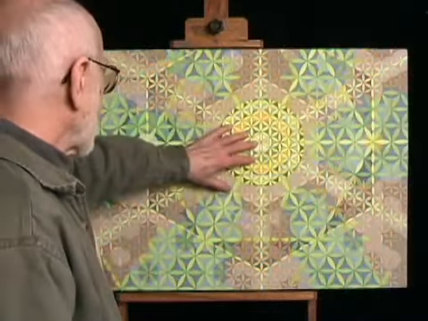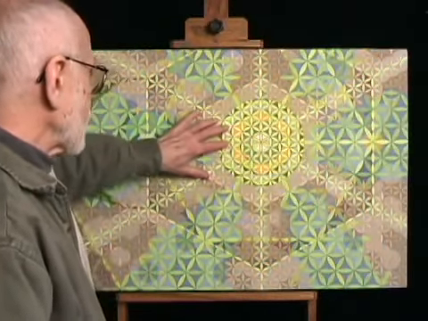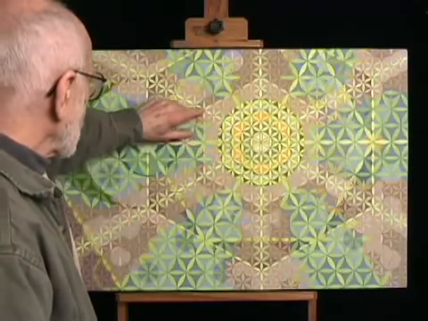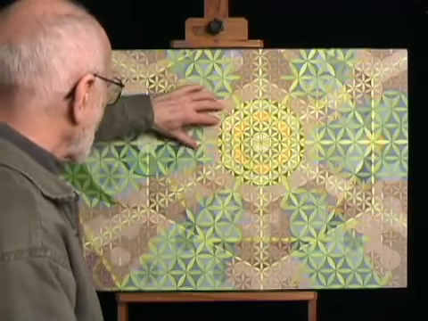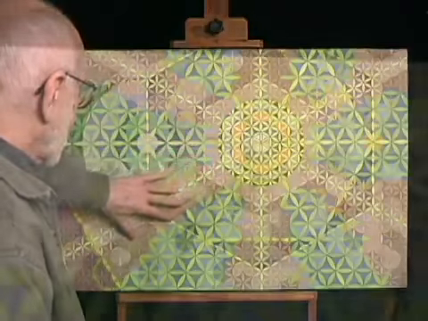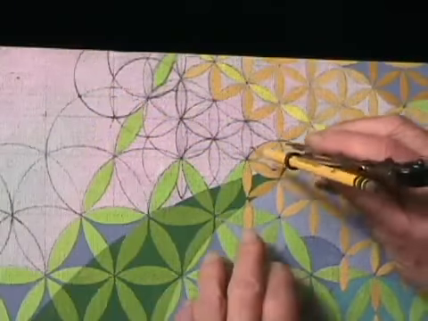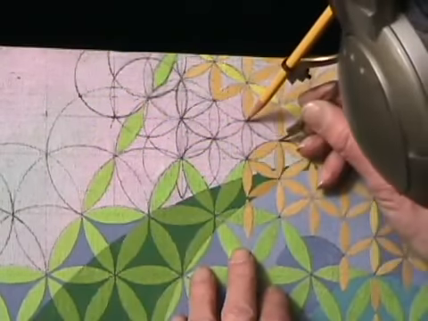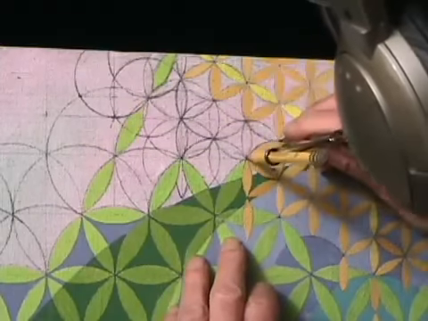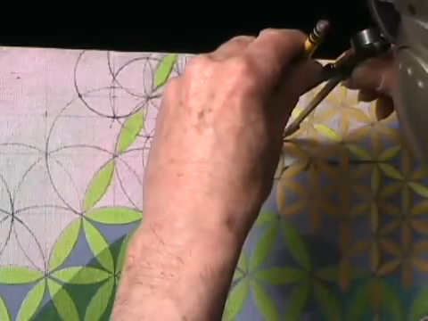So as I was creating this complicated overlapping grid, I had to constantly check as I developed it outward. I had to constantly check to make sure it was lining up. And if I made a tiny error here, then it would get to be a big error over here.